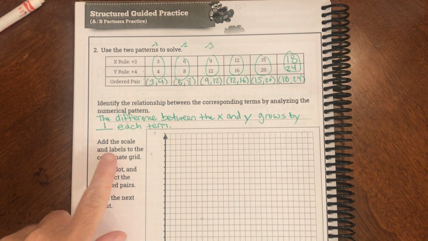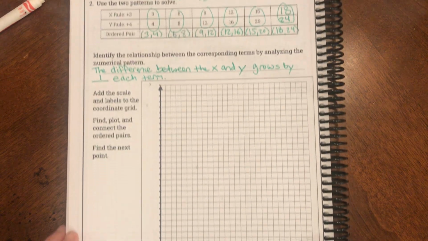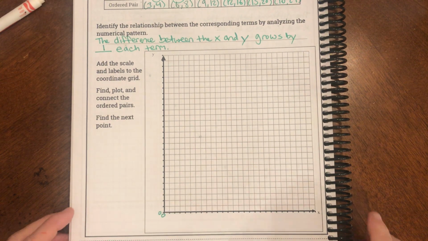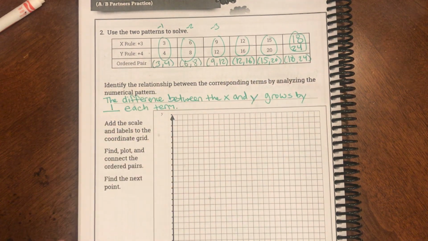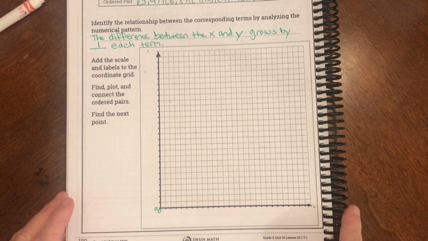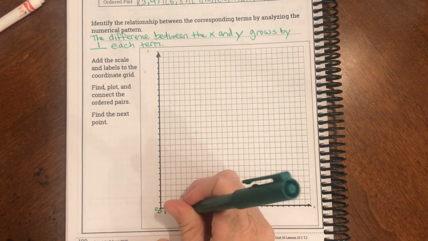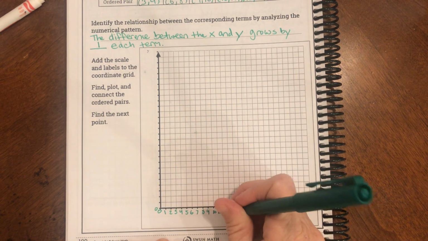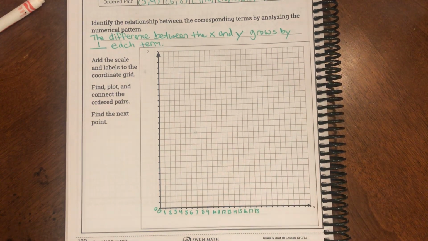Our directions now say we have to add scale and labels to the coordinate grid and then find, plot, and connect the ordered pairs. Okay, so we always know we can put the origin 0, 0. Let's look at our numbers. So our X's are 3, 6, 9, 12, 15, and 18. There is definitely 18 little dashes there, so I think we should just count by ones. So our scale should just be 1. I'm going to have to write really little. If you need to pause the video to get it done, you may. I only got this far, counting by 1, so a scale of 1.